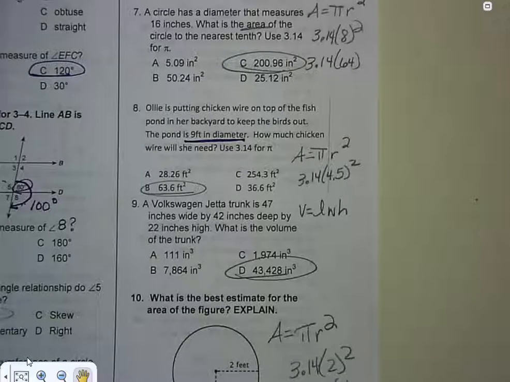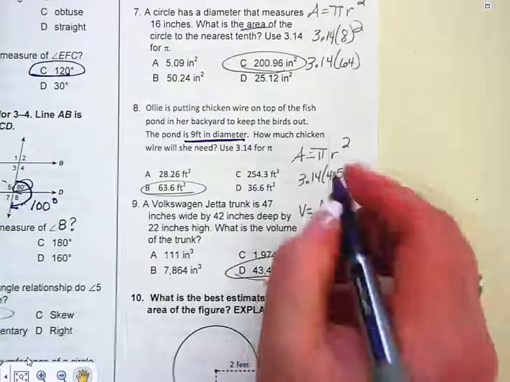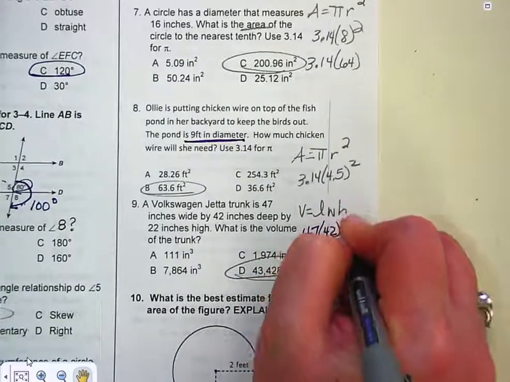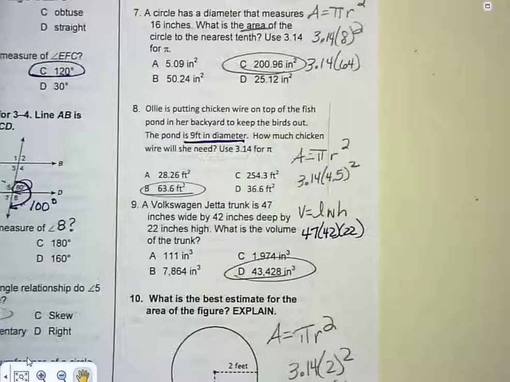Number 9, a Volkswagen Jetta trunk is 47 inches wide by 42 inches deep by 22 inches high. What is the volume of the trunk? Volume equals length times width times height. So that is just 47 times 42 times 22. And your answer is D.